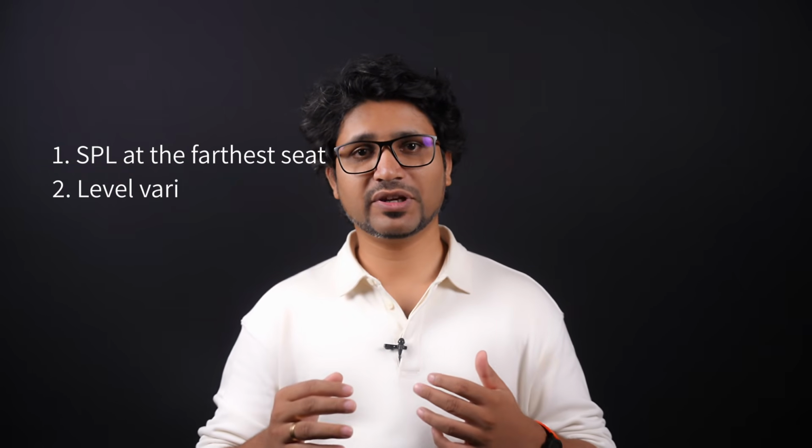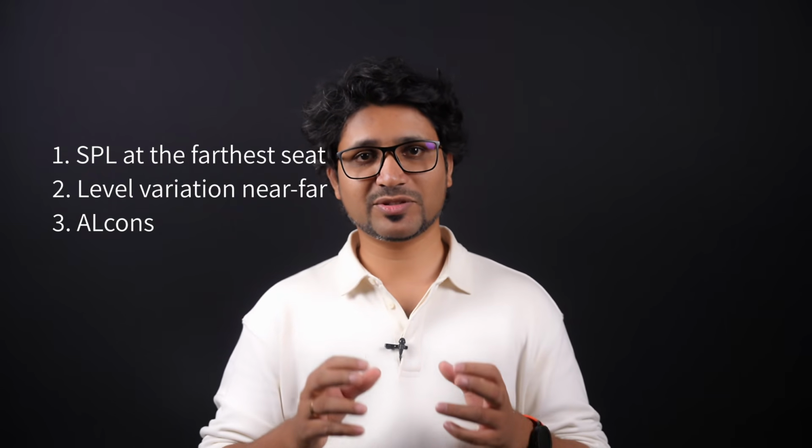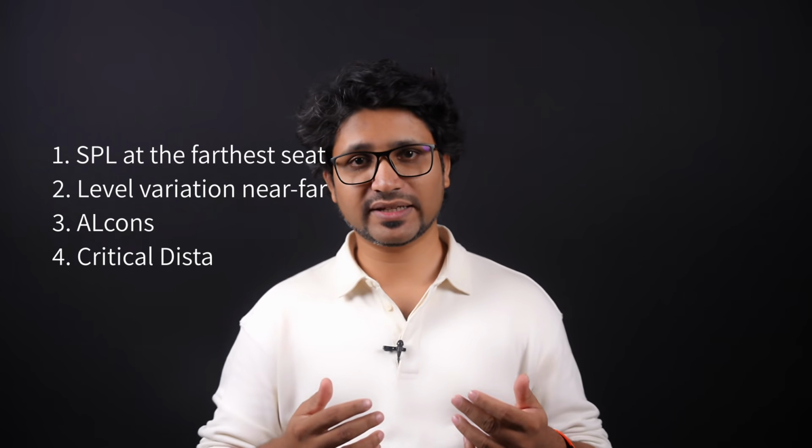So to pull this together, the key parameters for audio system design are: 1. The SPL you can achieve at the farthest seat. 2. The level variation between the nearest and the farthest listener. 3. ALcons as your speech intelligibility check. And 4. Whether your listener falls within the critical distance. If any of these are outside range, the tool flags it and you can adjust your speaker count, sensitivity or placement. It is now up to you to design various kinds of systems to push this tool to the limit.